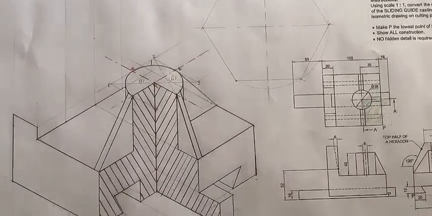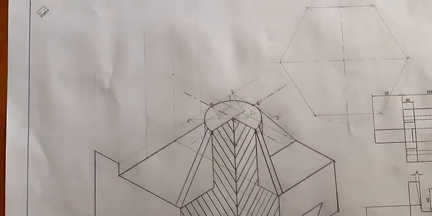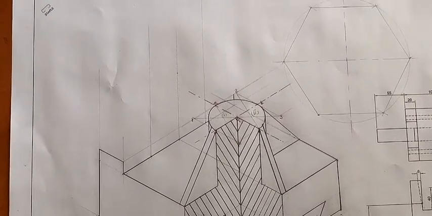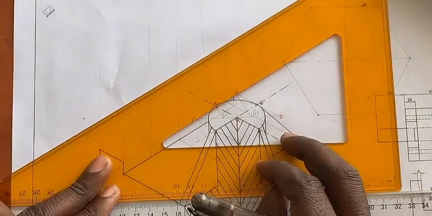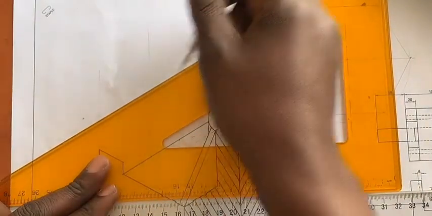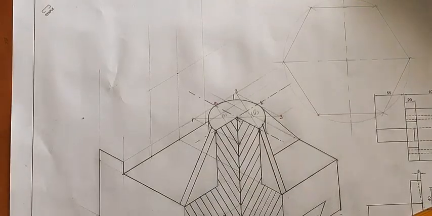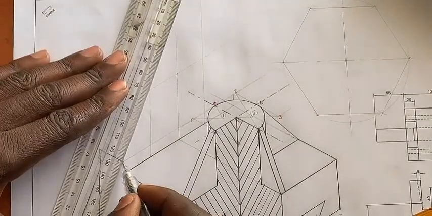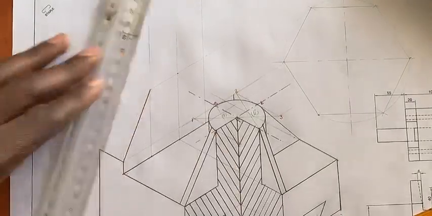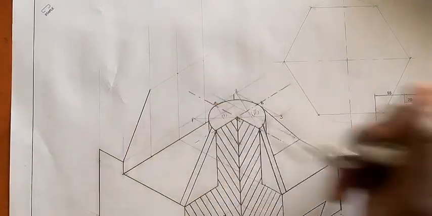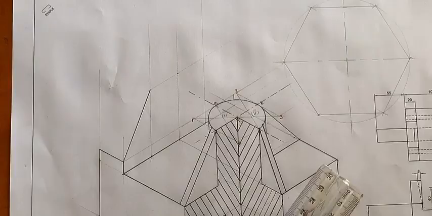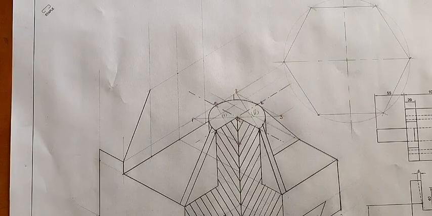Let's finish up. Have this one faint. So there it goes, faint. Once I get that, I can now take my drawing ruler and join this one with that. So from here till here is that 48. Is that 48, isn't it? Let me double check. There it goes.